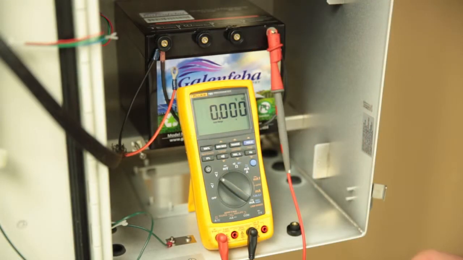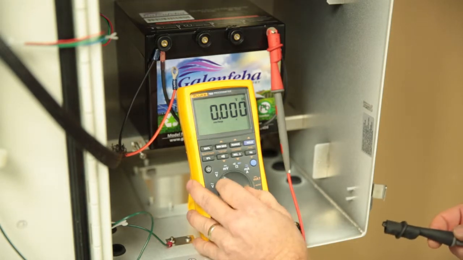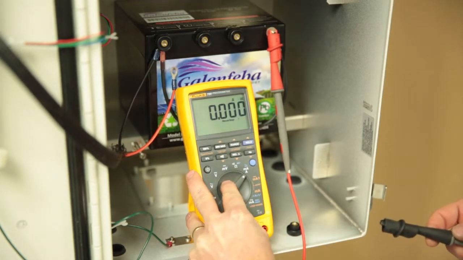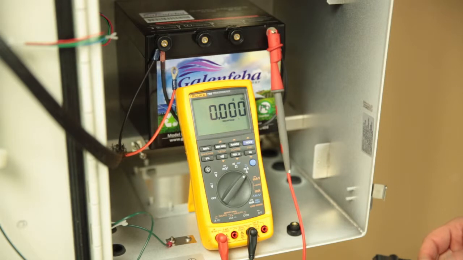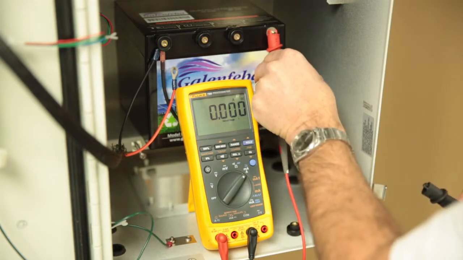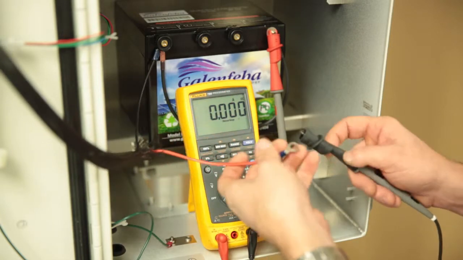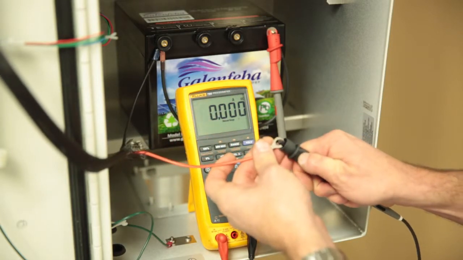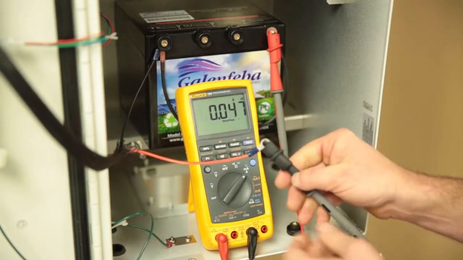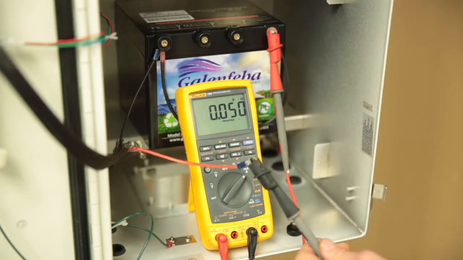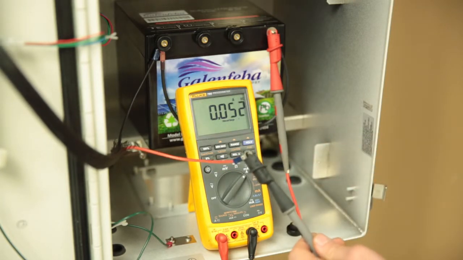Next up is checking the current demand from the entire operating system. To do that, you will adjust your multimeter to the amp and milliamp setting. You'll then take your positive lead and connect it to the positive load of the battery, and then in series, you will connect your negative lead of your multimeter in line, and you'll see that it will then demonstrate the amount of current that's being demanded from the battery.